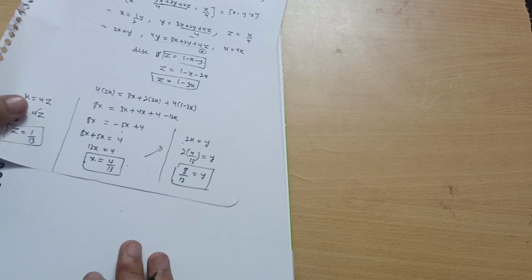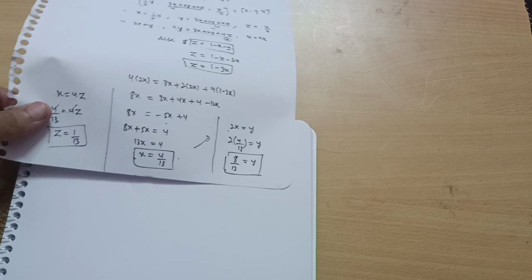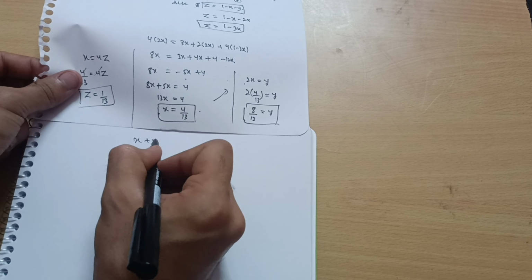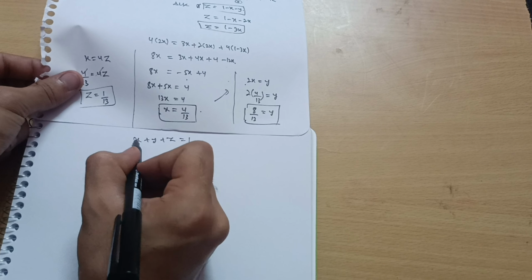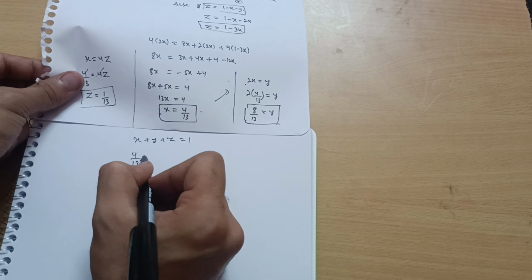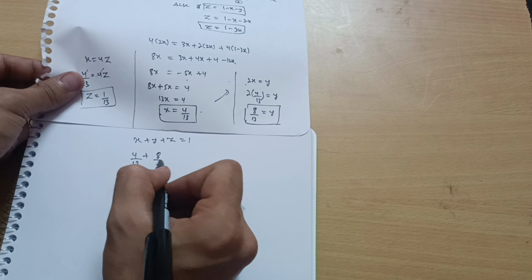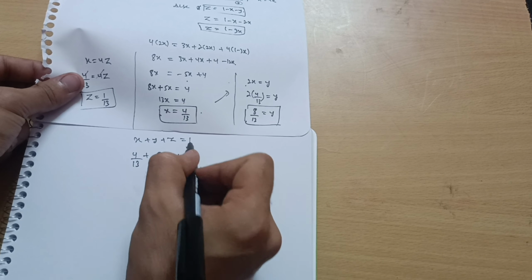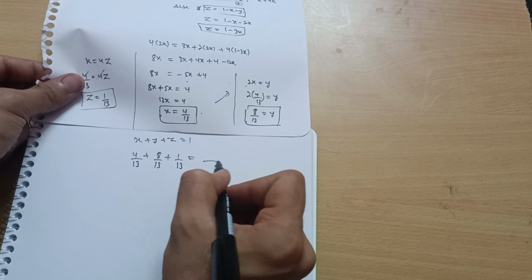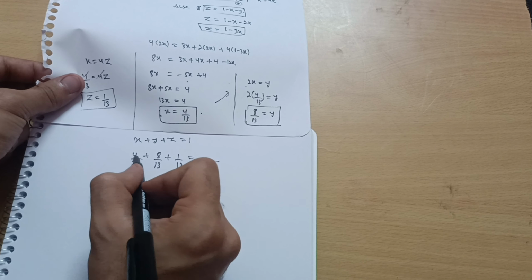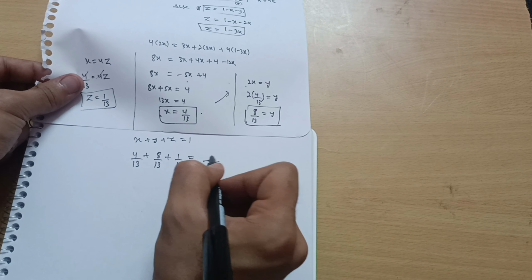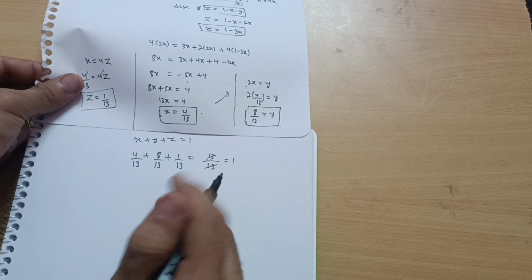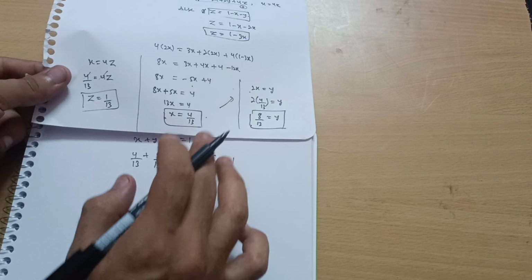Now I have to check whether the condition is satisfied or not. This x plus y plus z should be equal to 1 over here. What is the x value? 4 upon 13 plus y value 8 upon 13 plus z value 1 upon 13. It should be equal to 1. The LCM is 13, and 8 plus 4 is 12 plus 1 is 13. So 13 upon 13 is nothing but 1. So the given condition is satisfied. So your answers are correct.